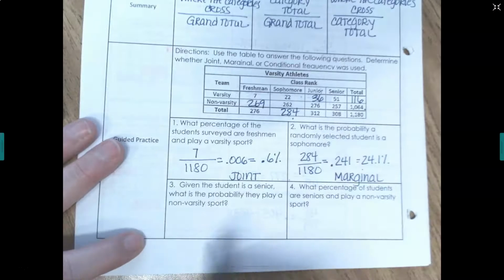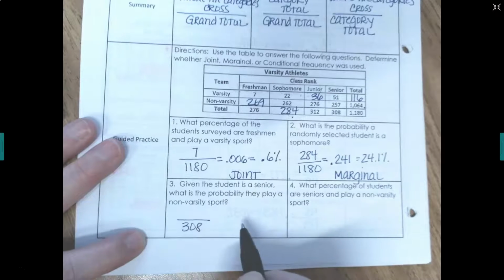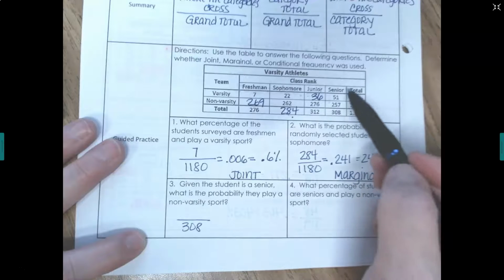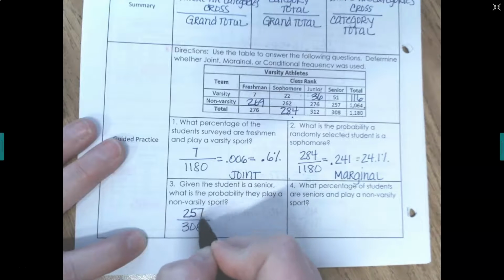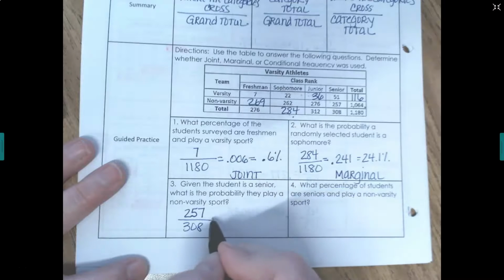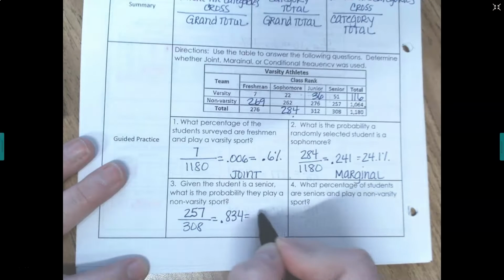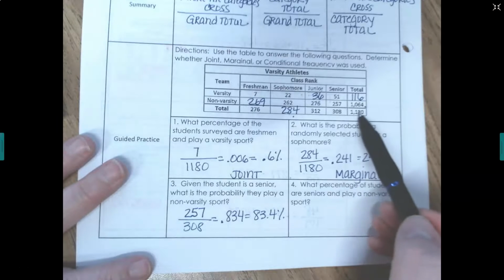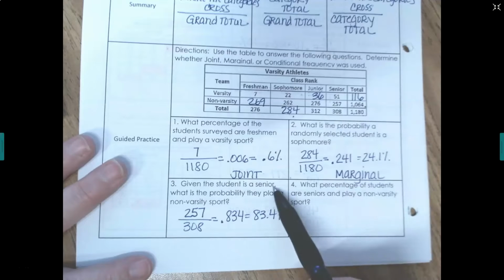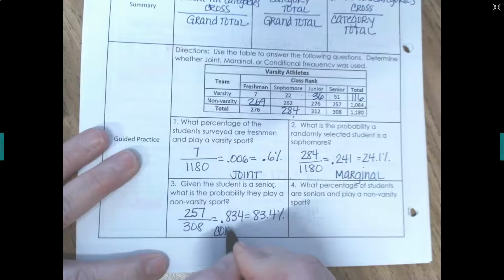Okay, let's look at number 3. Given that the student is a senior, that means we're only talking about seniors, so we have to use the senior total. Out of these 308 people, what is the probability they play a non-varsity sport? I can only look in this column, and non-varsity is 257 of the 308. When you calculate 257 divided by 308, you get 0.834, which is 83.4%. So the majority of the seniors don't play a varsity sport. I did not use the grand total. I used a category total because they only told me about seniors, so I could only look at the seniors. That makes this conditional.